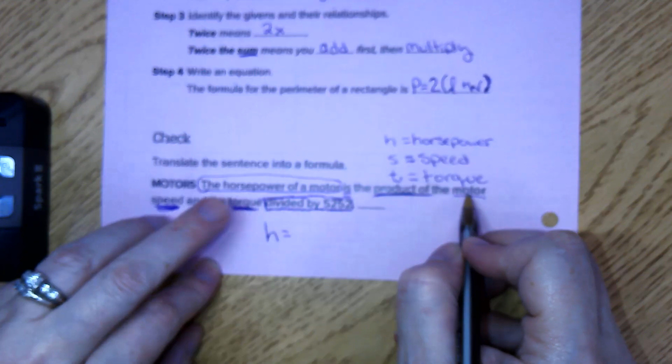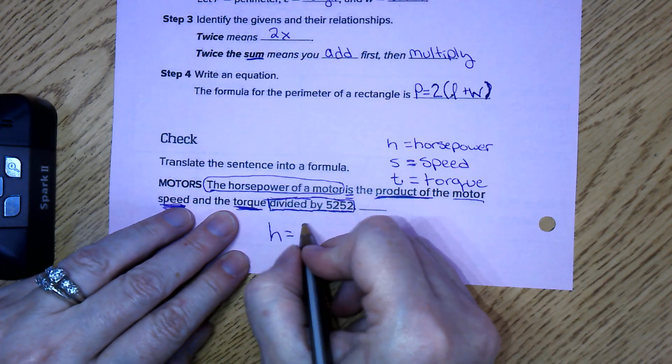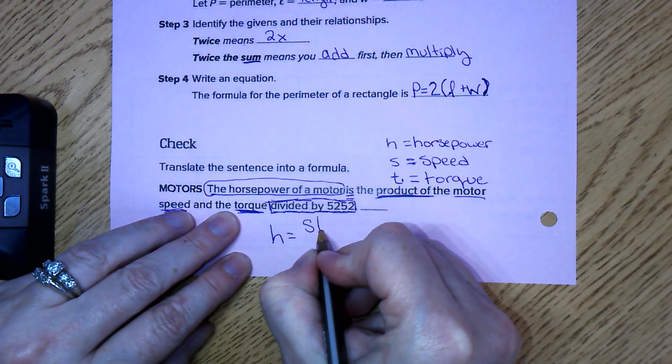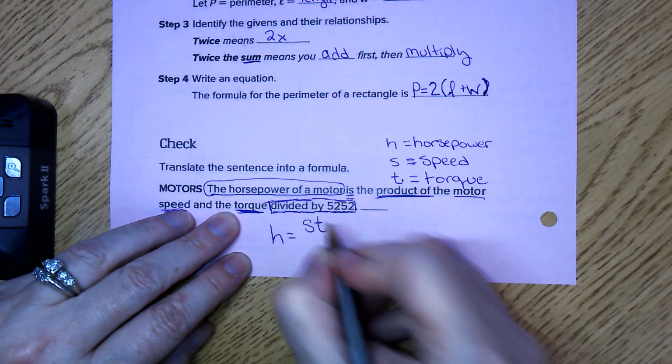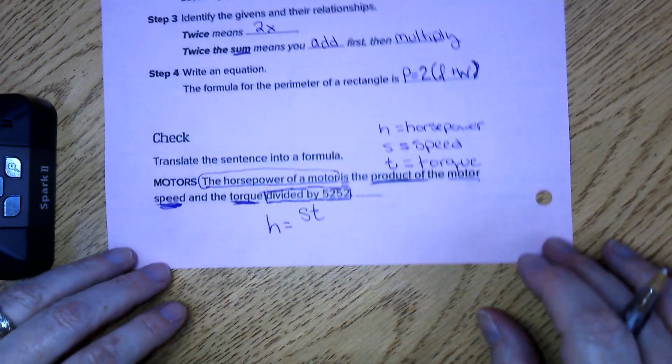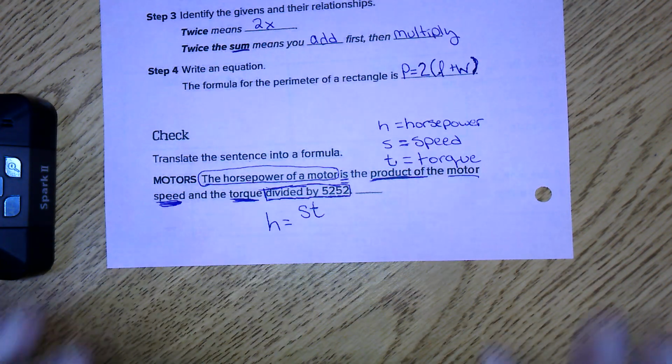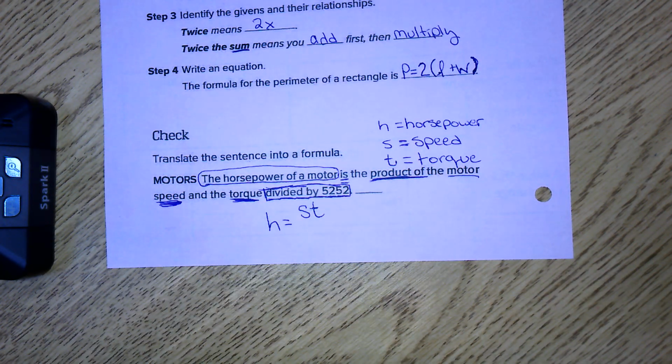Motor speed and torque. Okay, multiplication. When you are signifying multiplying two variables, you just write those two variables next to each other. You have just signified they are multiplied. No multiplication sign required. Don't do it.